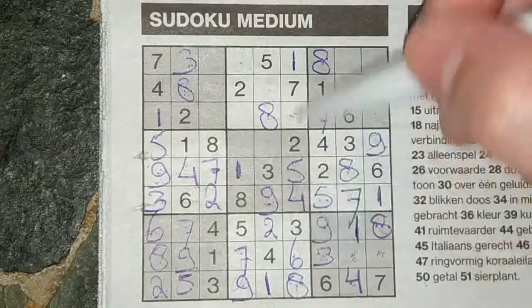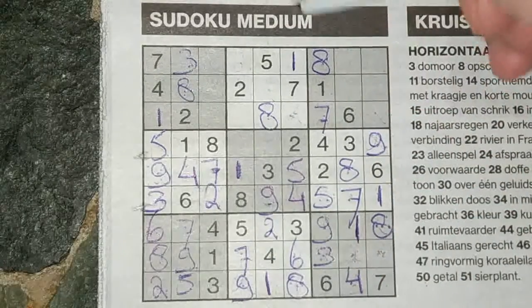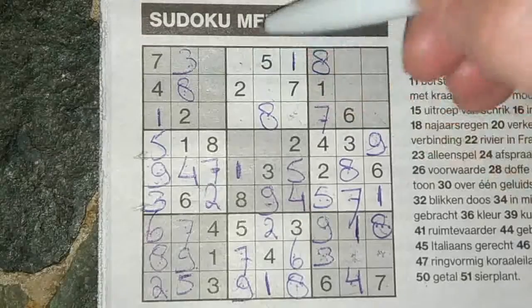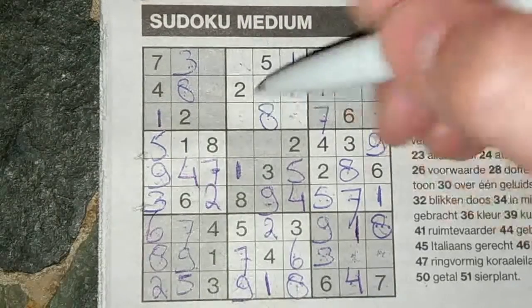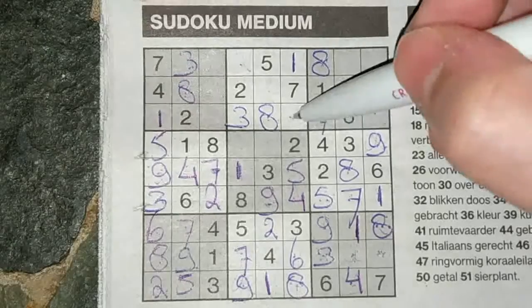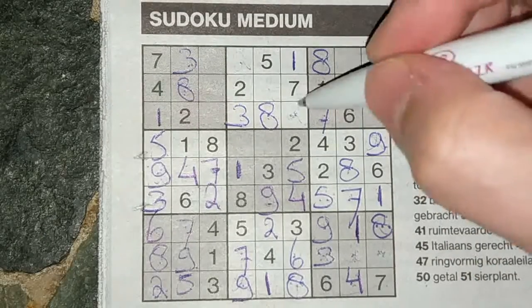Then 3 in this column, 3 in the middle column. So the column next, the only 2 places for 3 should be here or there, but I see here already a 3. No 3 there. 3 should be here. 1 box is left in this column for the number 9.